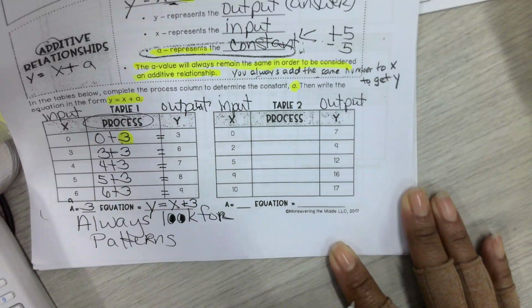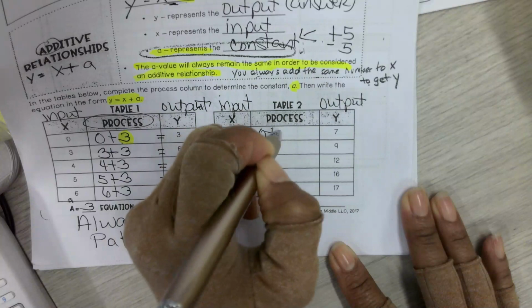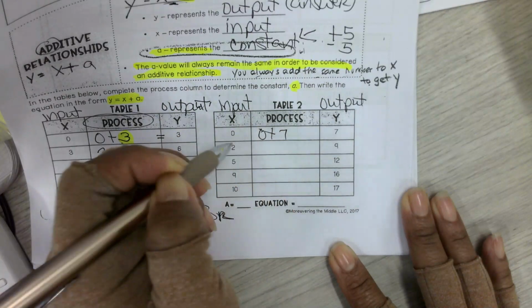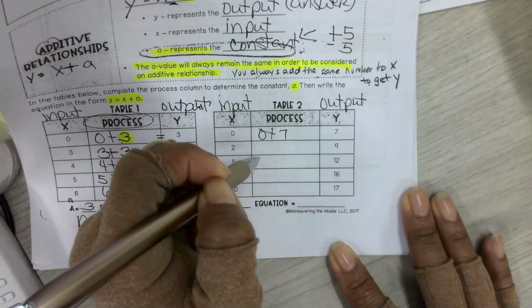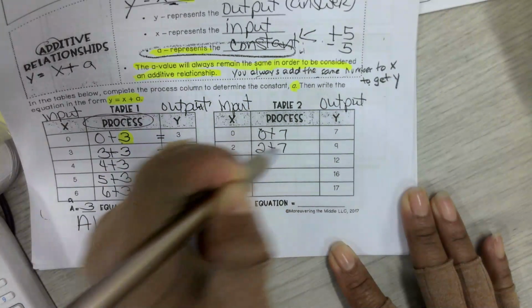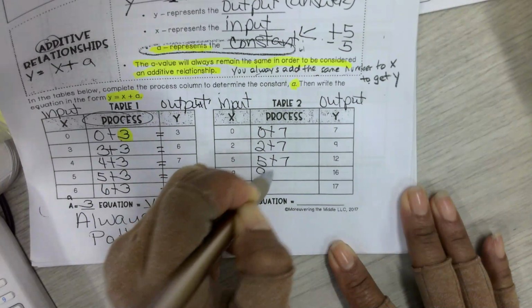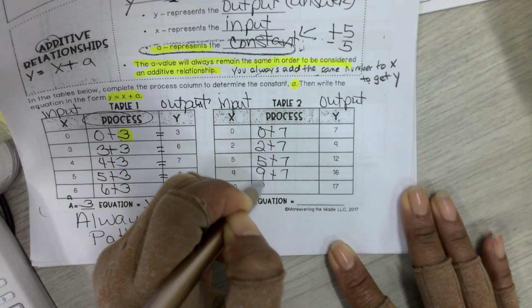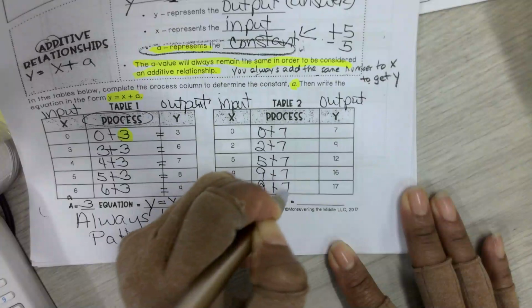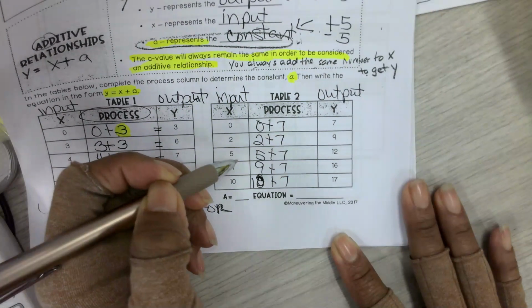What about 7? 0 plus 7? Okay, do I need to test it for another one? Okay, what's the next one? 2 plus 7, okay. 5 plus 7. 10 plus 7? That looks like 17. Okay. So what is the A?